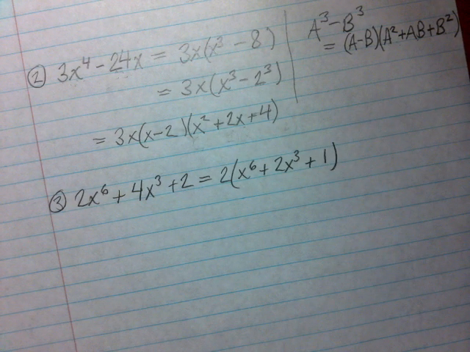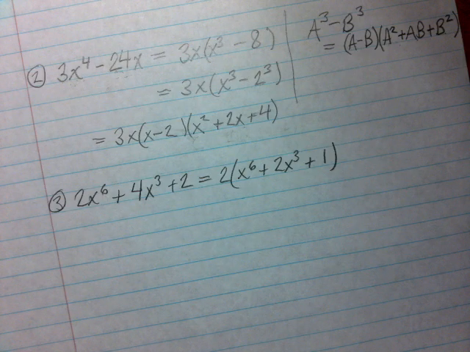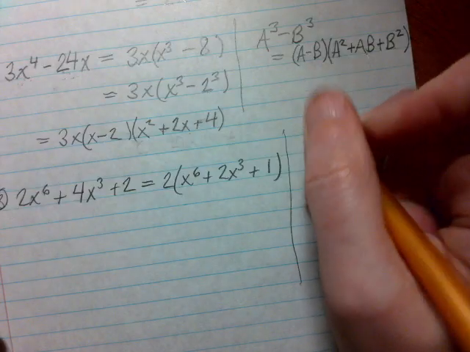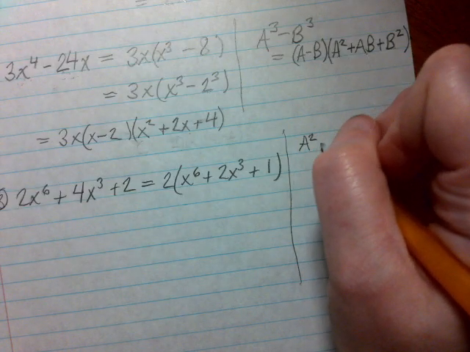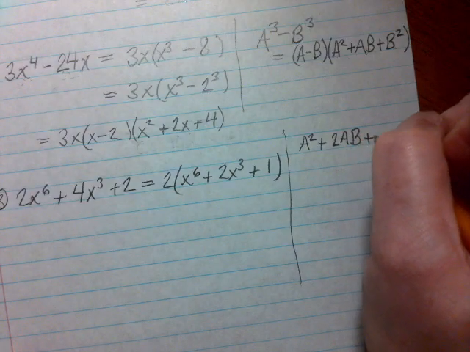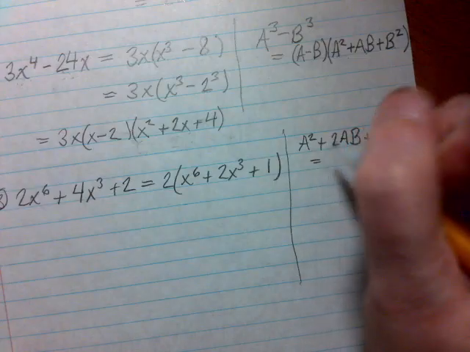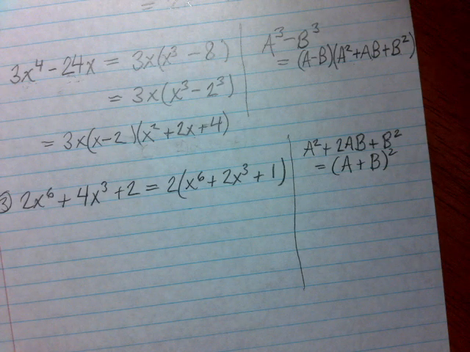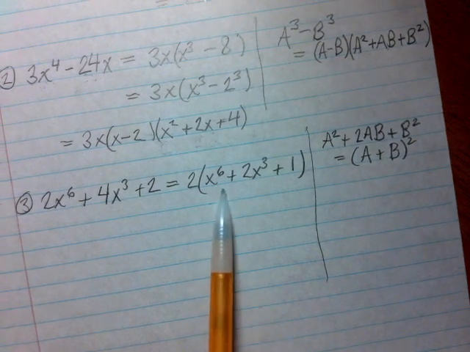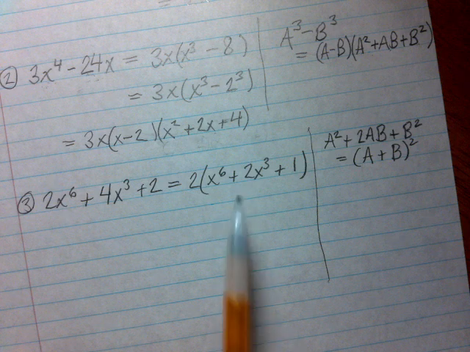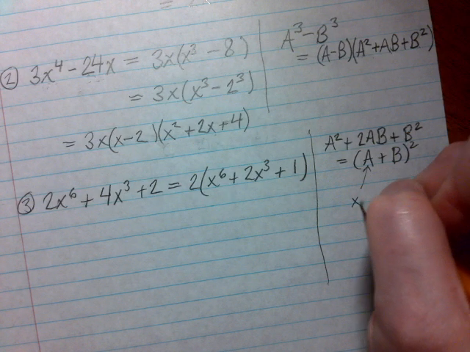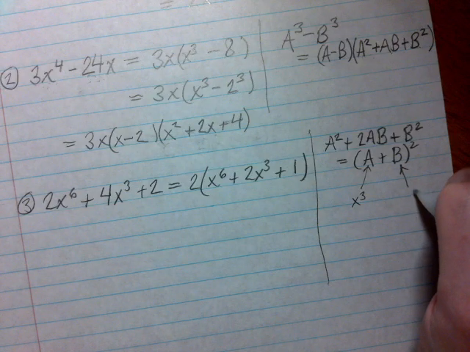And now that you look at it like this, I hope it looks a little more like one of those special factoring formulas to you, because the special factoring formula is this one. So a squared plus 2ab plus b squared factors into a plus b squared. So I know it doesn't look quite like that, but that is actually what's happening. So the thing that we're using for a here is x cubed, and the thing we're using for b is 1.